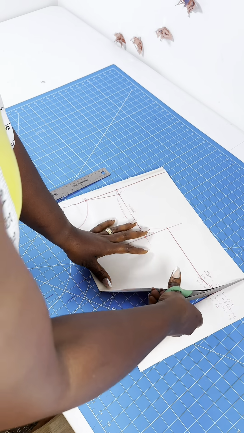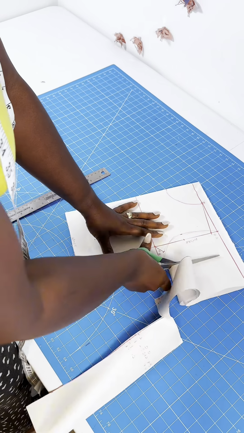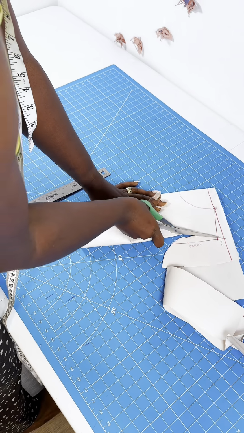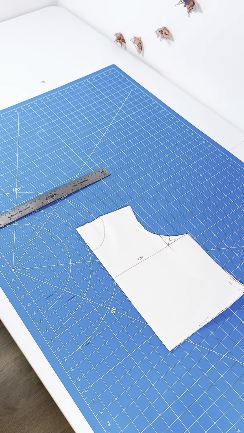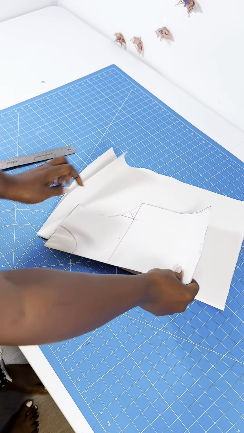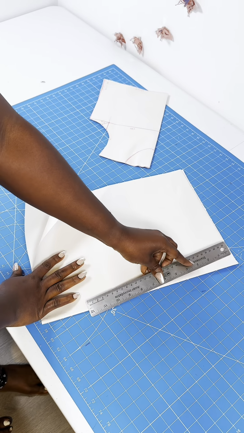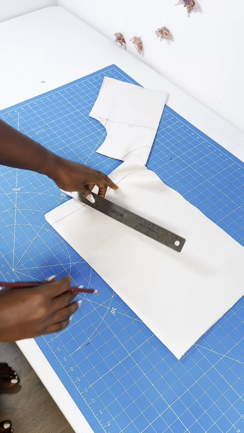So I'm cutting this out like this, but I'm not going to be cutting off the neck depth. I'm going to be leaving this because we still have to draft our back bodice. To make this easier, I'm just going to get my paper, rule a straight line like a starting point, and then the next thing I'll do is put on the zipper allowance.